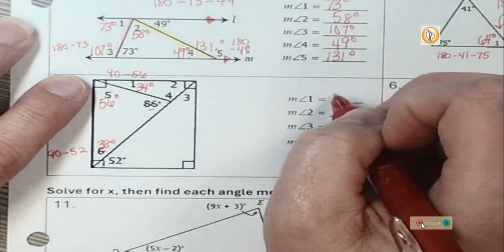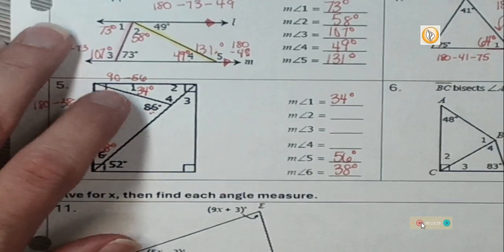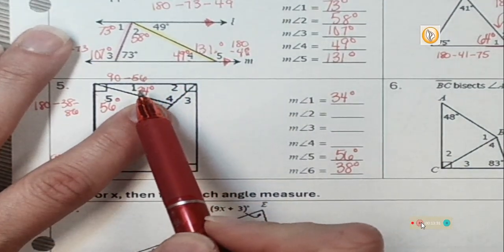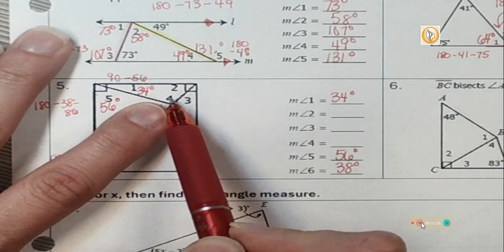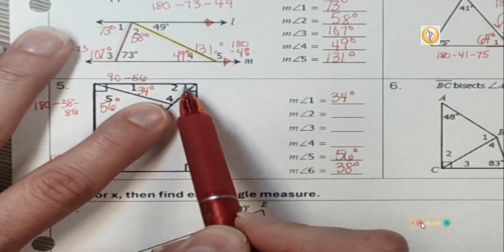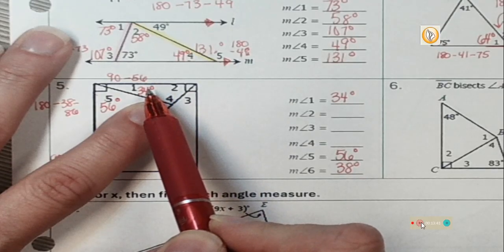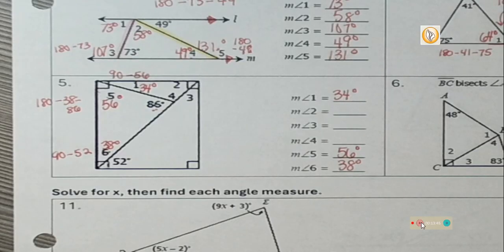And I got to write real tiny in here. All right. I know angle 1 is 34. It makes a triangle with angles 2 and 3. But right now, I can't find either of these based on angle 1. I don't know enough information. So I got to go find something else.